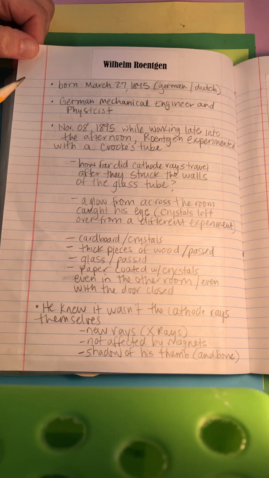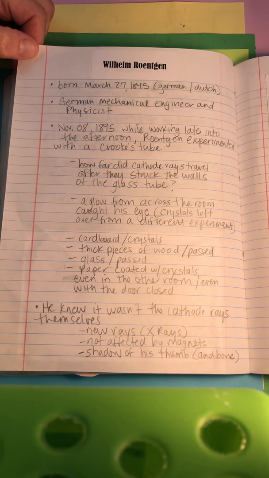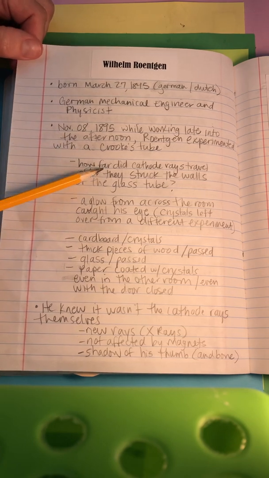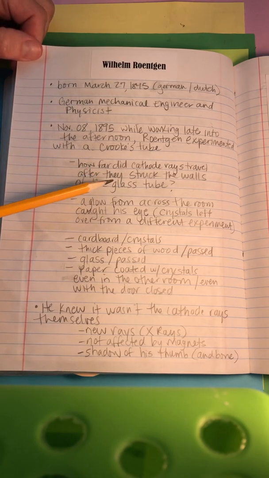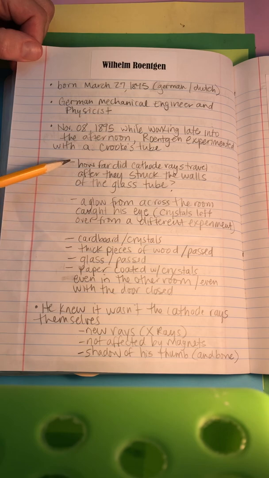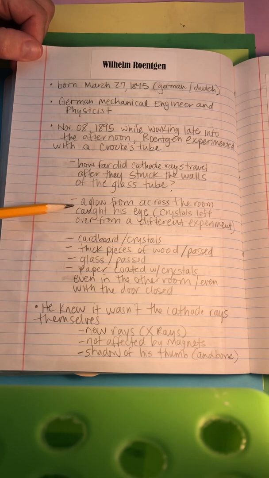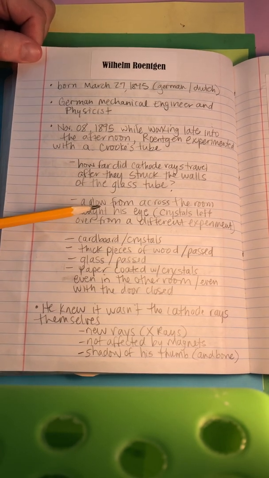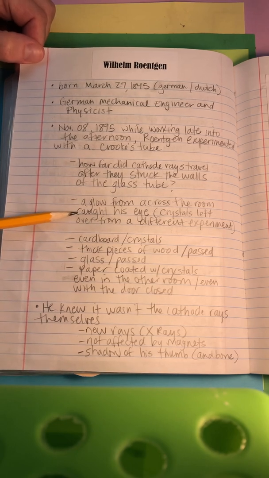And it wasn't really showing that there was, I mean, you could put a piece of paper in between the green rays sometimes and stop them. And so they were thinking, is anything getting out beyond that? And so he was questioning that. And so he was doing some experiments, and he realized, because it was dark, that there was a glow from across the room, and it caught his eye.